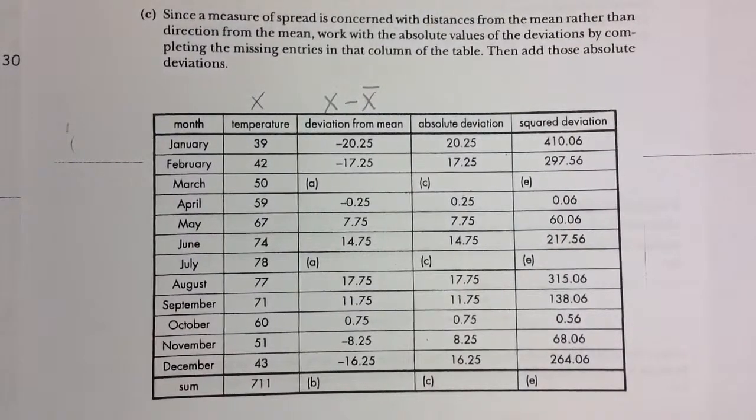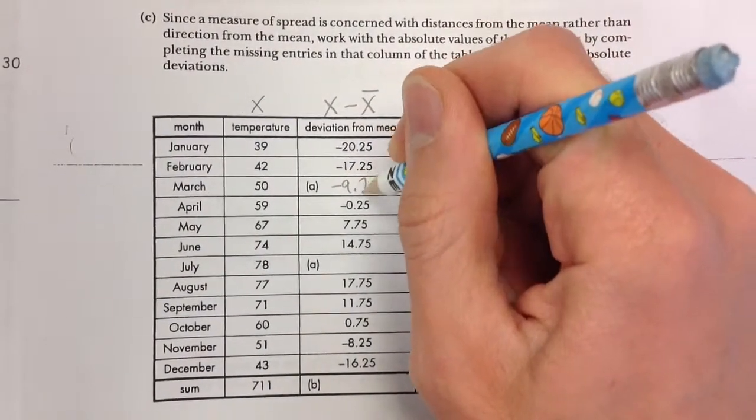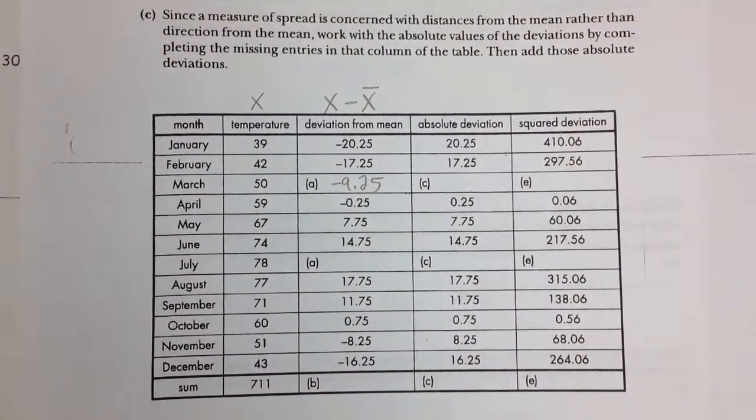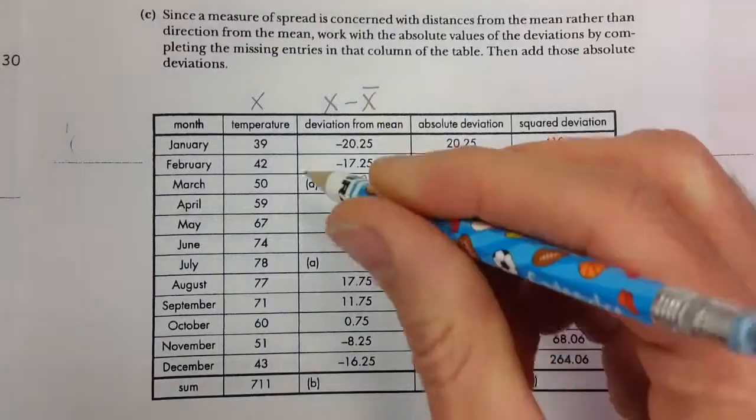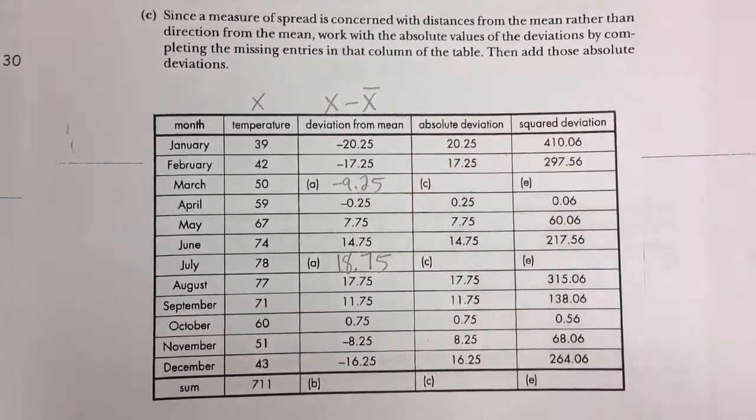Okay, so find what it would be for March and for July. Ethan, what is it for March, please? Negative 9.25, thank you. And Maria, what is it for July? 18.75, thank you. Any questions so far?